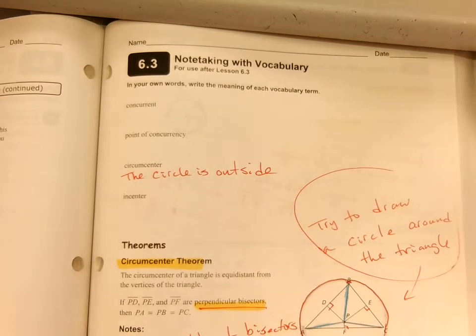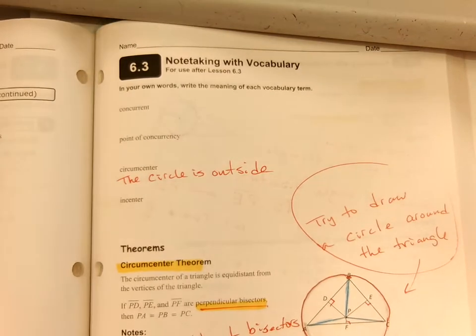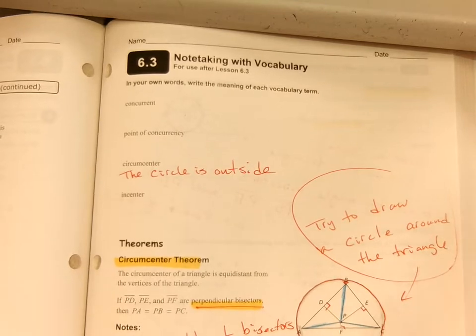Hello everybody, I am still home. Man, some bug has got me and I'm just not a well guy, but that's okay. I'm here to record to you. Hopefully you have your journals out in front of you.